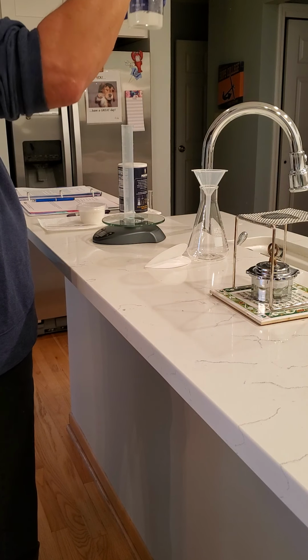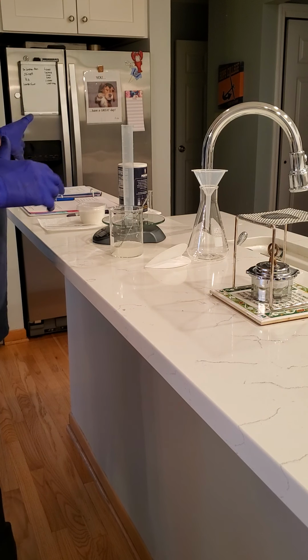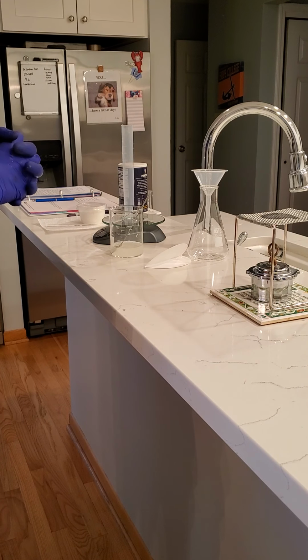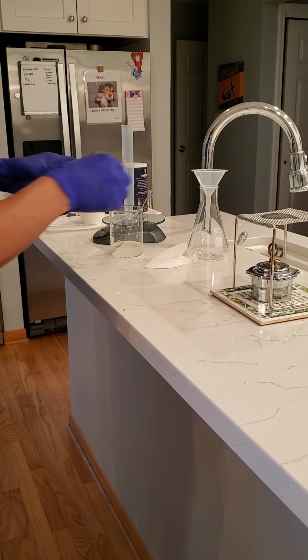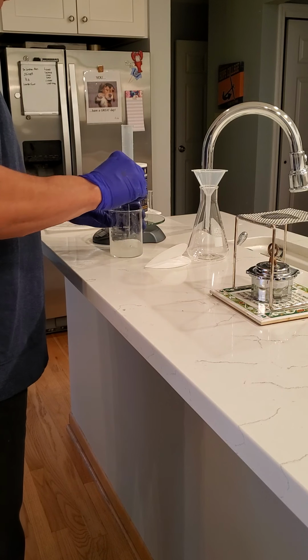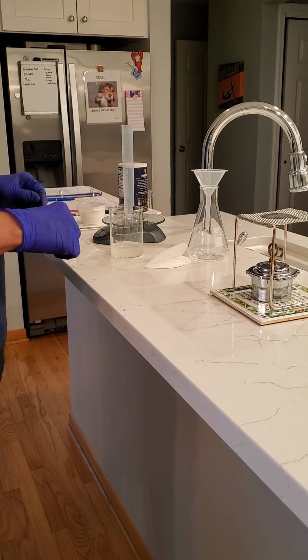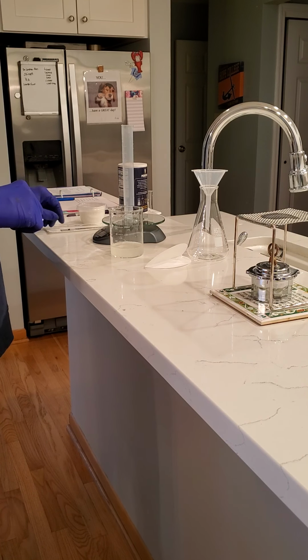We're just going to keep adding salt until it no longer dissolves in our 50 mils of water. The procedure says to use 100 mils of water. I'm just going to use 50 because eventually we're going to evaporate off the water from the salt and weigh that, and it'll take too much time to evaporate that much water off.